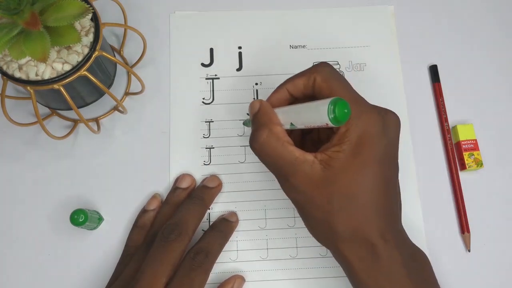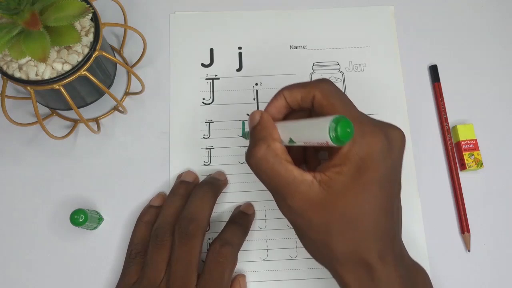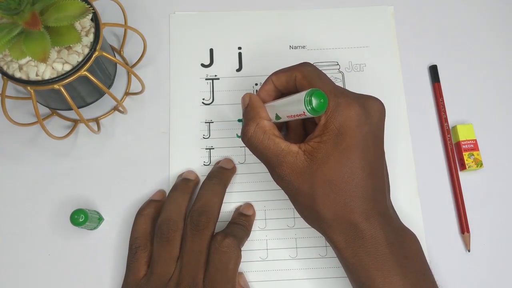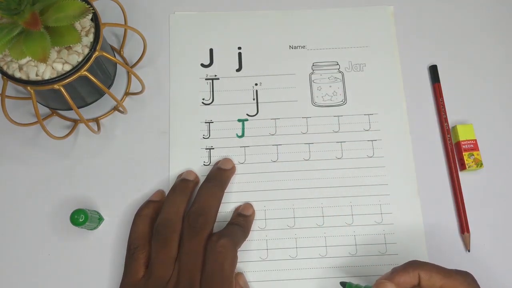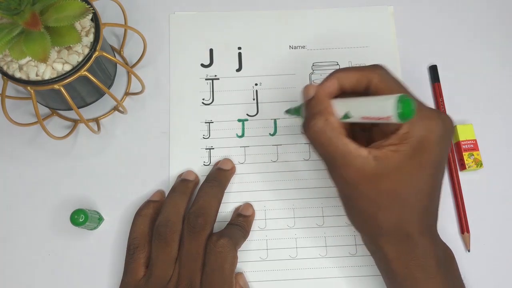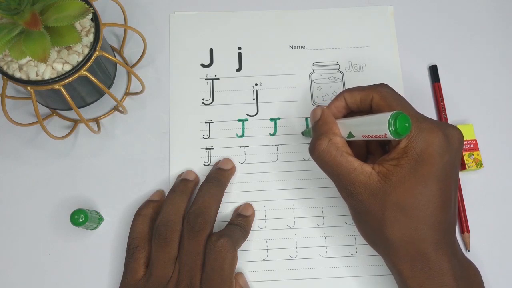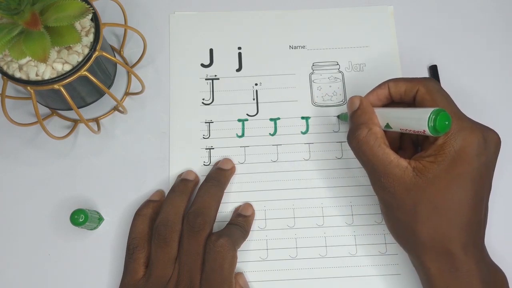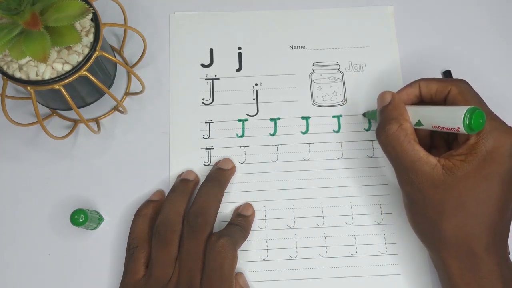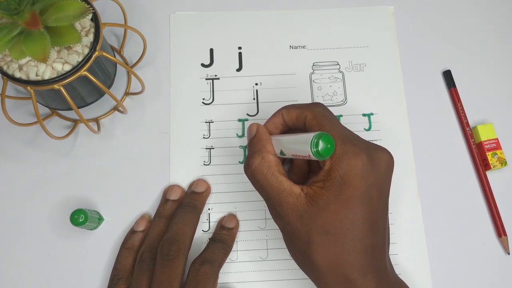So for capital J, like I said, draw a straight line. Just as it's about to touch, I curve it a little bit up, like this, and then I connect them at the top over here. Very good. So I repeat it again: straight and curve, horizontal at the top. Straight and curve, horizontal at the top. Very good. So we repeat the exact same thing again: straight and curve.